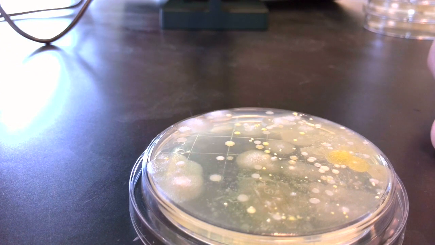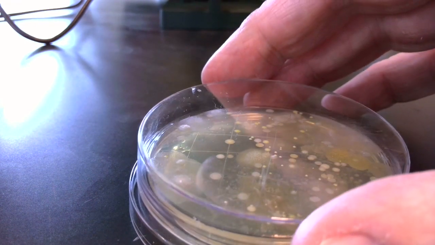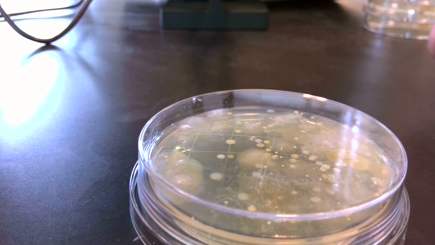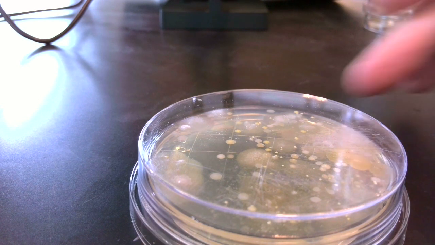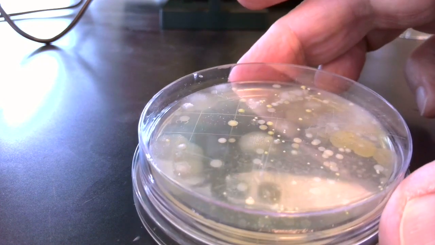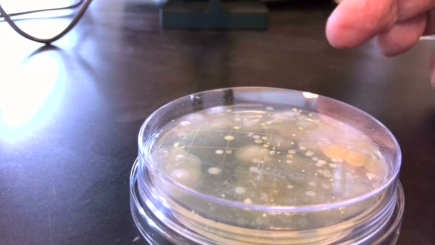So why would you want to do this? If you were in a food company and you wanted to know what microbe might be causing food spoilage or a food safety issue, or maybe you were checking a fermentation to make sure the correct microbe is there, you need to be able to isolate them in pure culture and characterize them. Okay, be back in a minute.